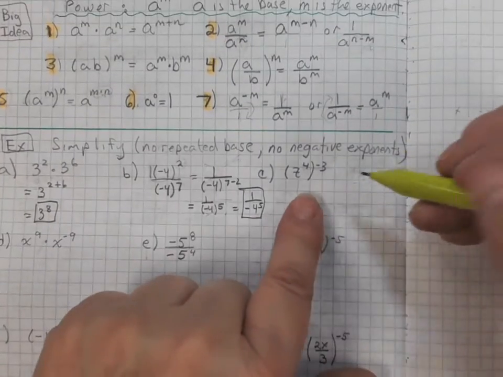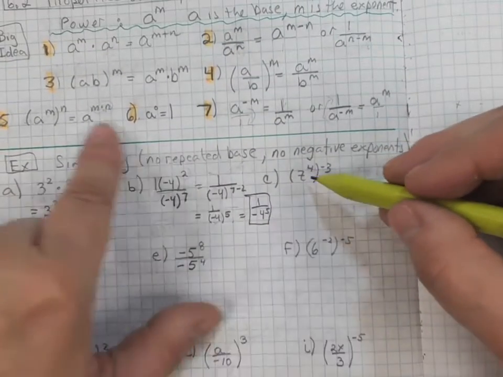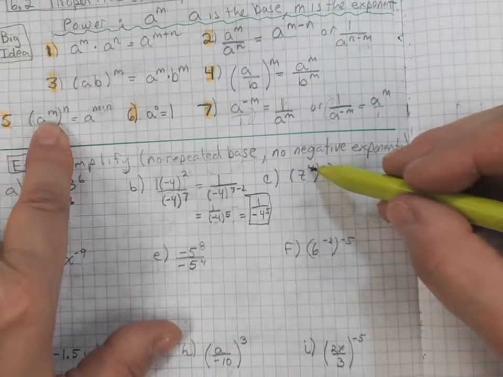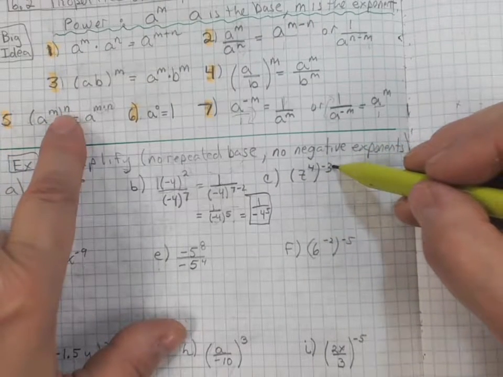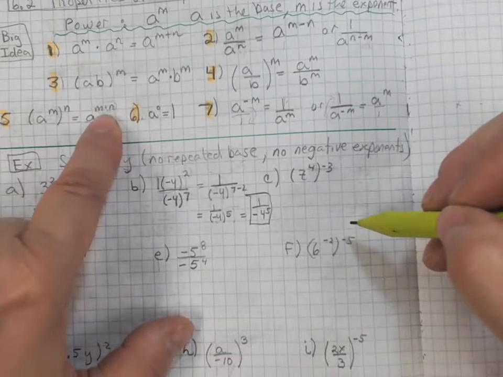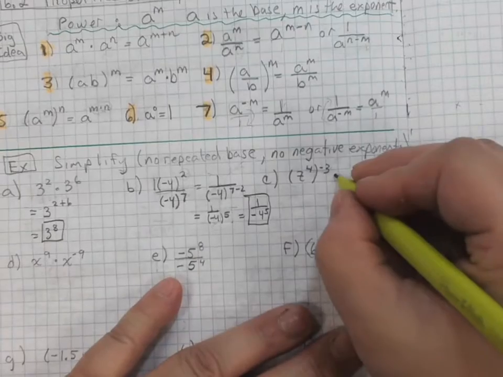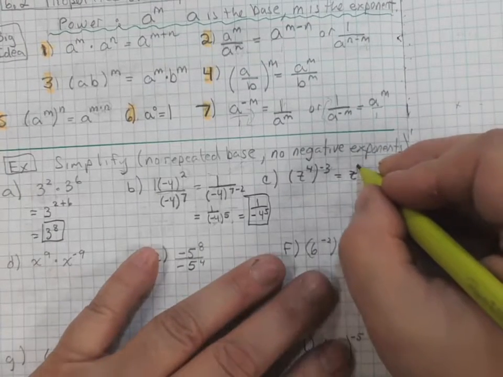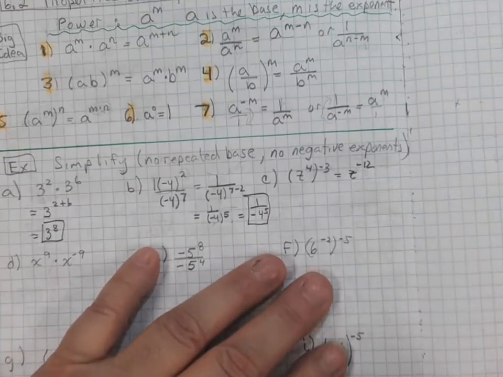All right, so the next one. You want to recognize what it looks like, compare it to one of these rules. We have a power inside a grouping symbol, and we're taking it to a higher power. So the rule says, keep the base, multiply the exponents. So this would be c to the 4 times -3, which is -12.